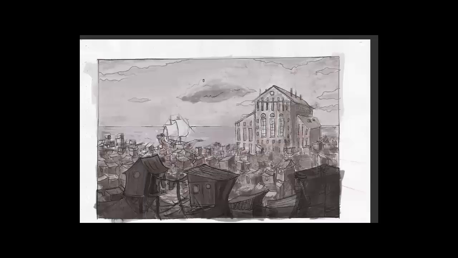Sorry, it's taking so long. There we go. Let's get this flattened out. Get that out. There we go. Much better. Now we can come in here and put little darks if you want under some of those clouds.